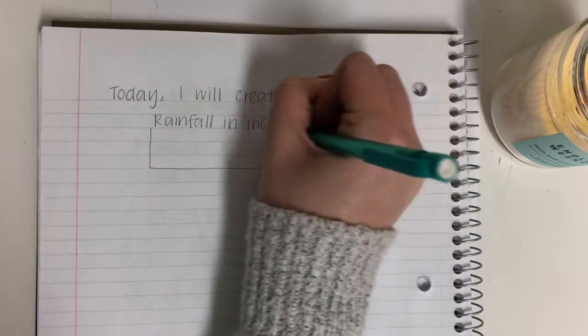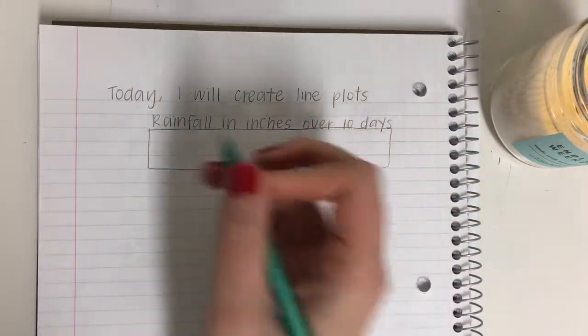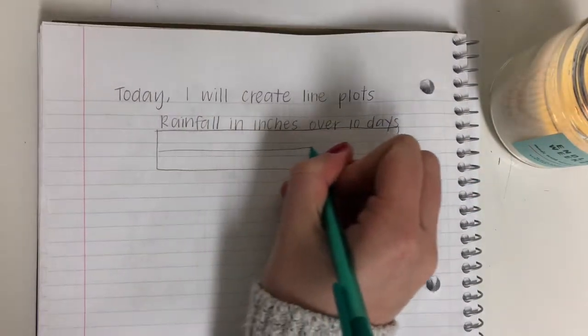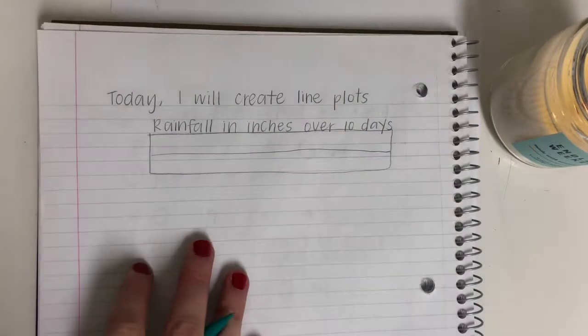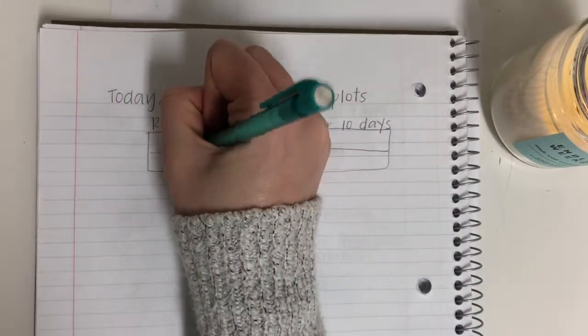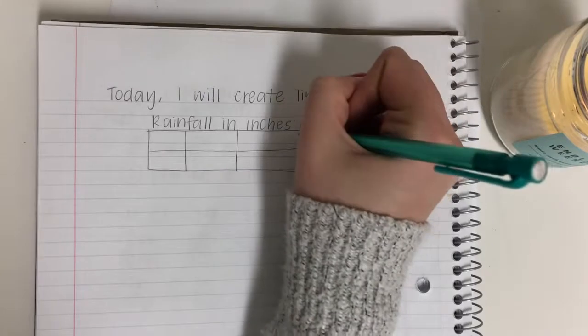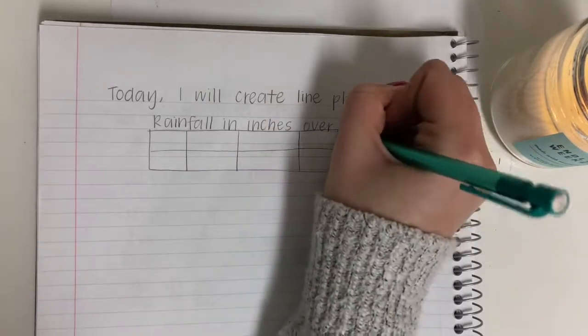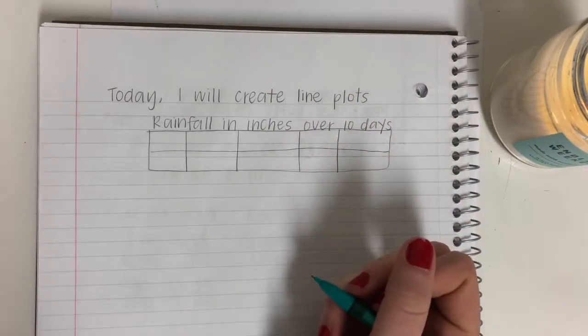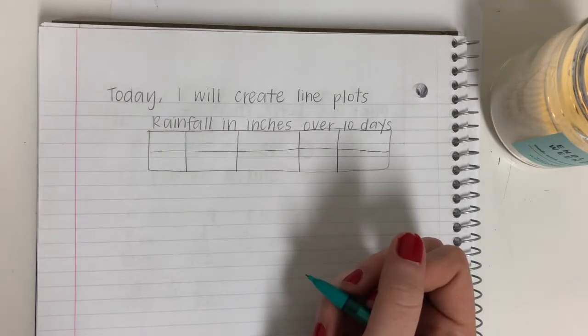Doesn't have to be perfect. I'm gonna split it in half. And I'll do 4 lines because I need 5 boxes. 1, 2, 3, 4.